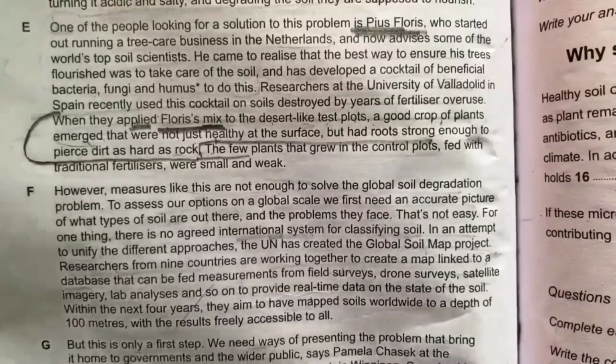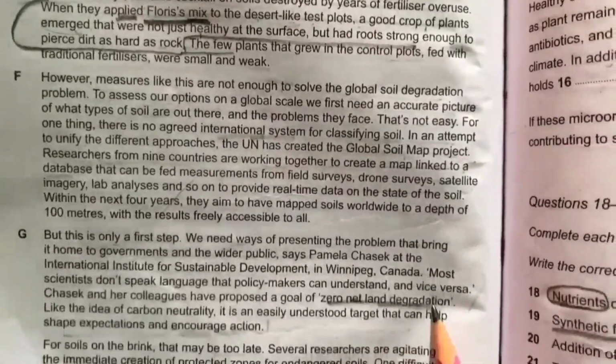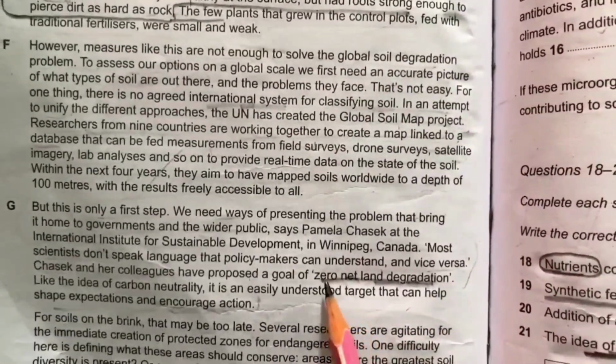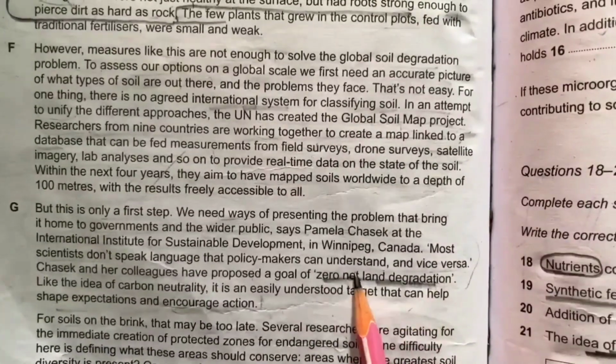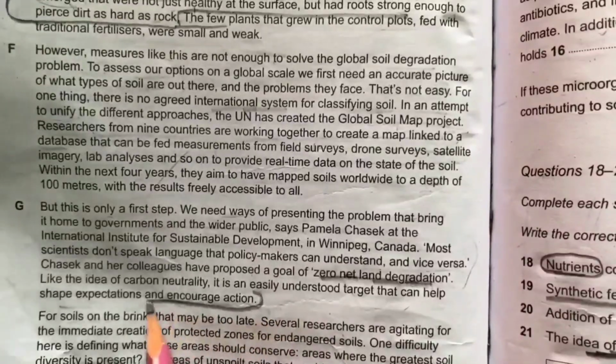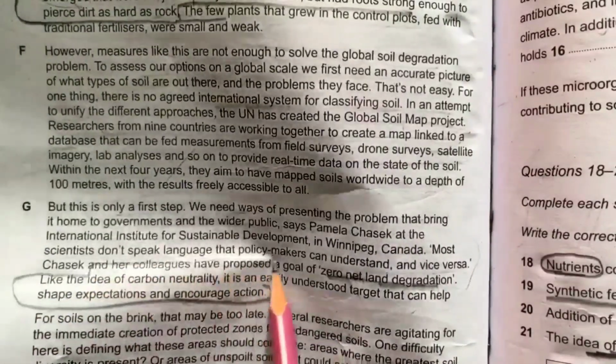See this. Zero net land degradation. And now you got it, right? So I have to read just from here to here.